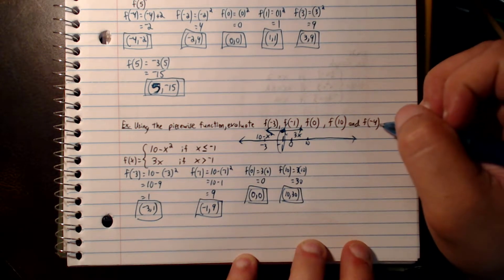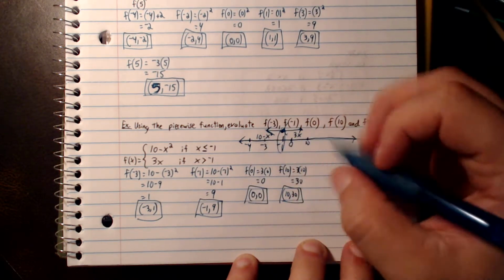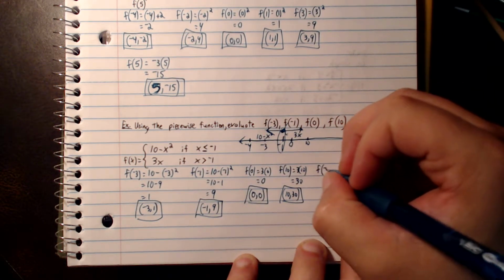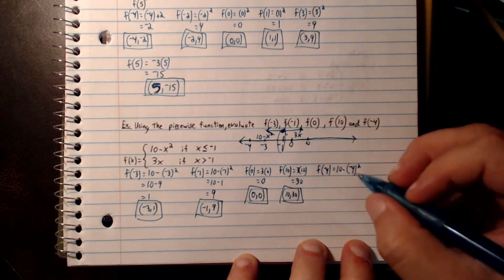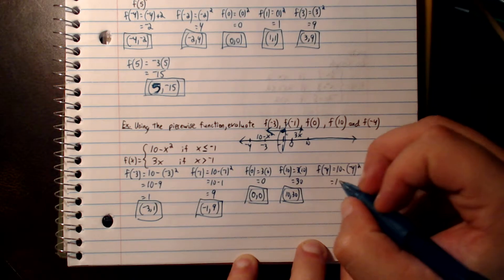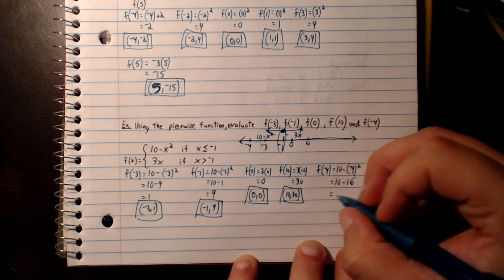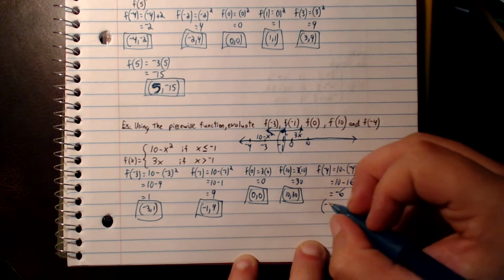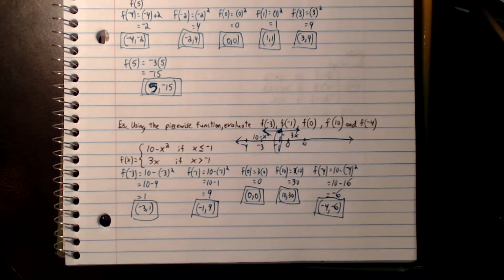The last one, negative 4. Negative 4 is over here, so it belongs to the 10 minus x squared function. Again, we'll take care of negative 4 squared. Negative 4 squared is 16. 10 minus 16 is negative 6. So if I plug in negative 4, I should get negative 6 out.